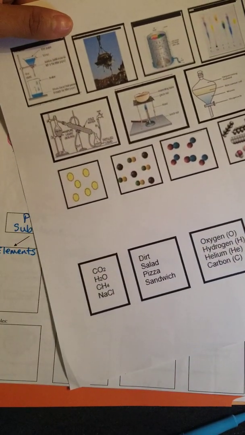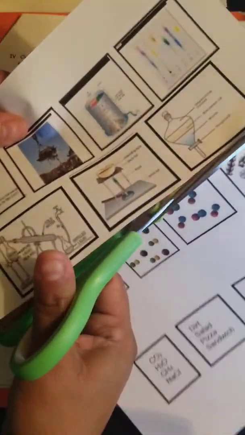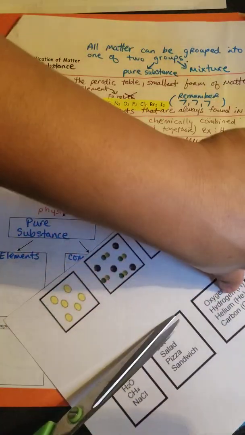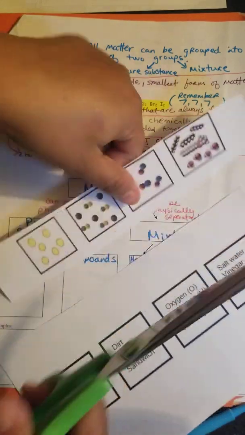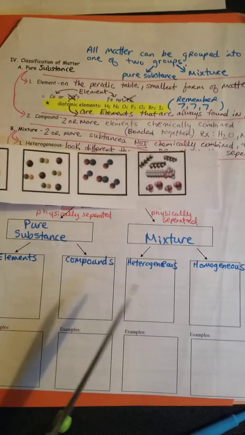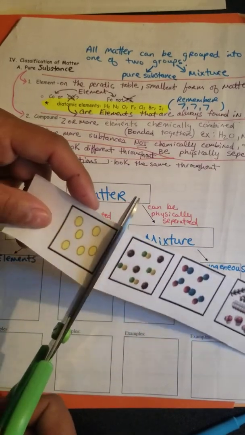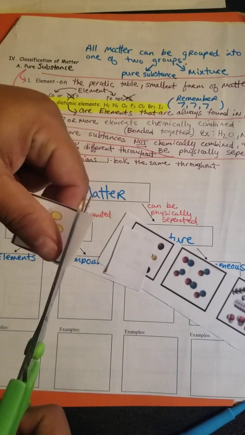Now, and here's where we're going to get those other parts of our notes. Remember I asked you, hey, do you have scissors at home? And y'all told me yes. And here's where we're going to actually put a physical picture as our examples down here. So when we cut them out, get ready to glue them. I know you have glue sticks.